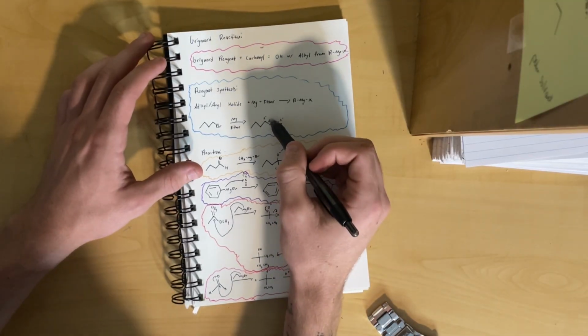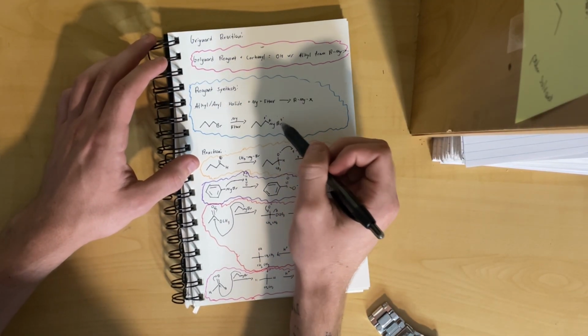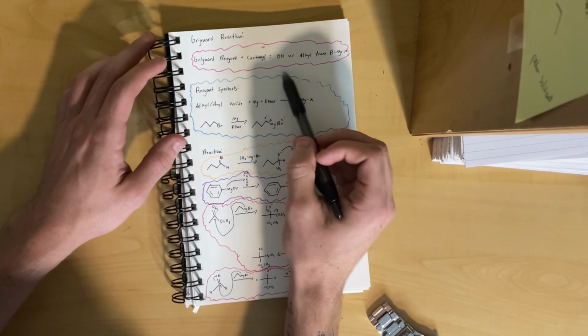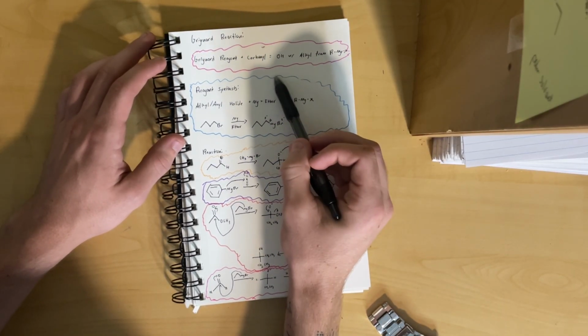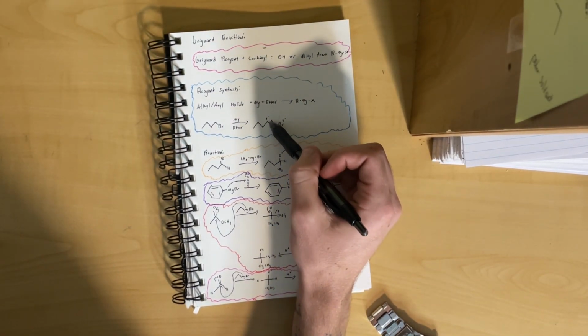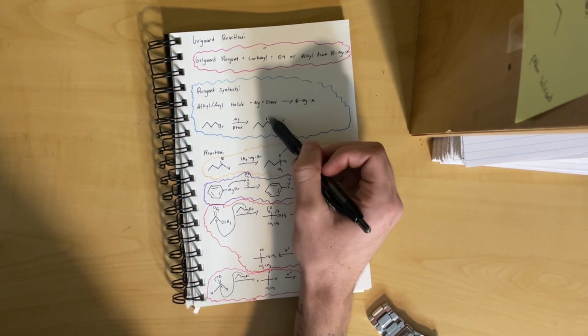It's going to act as a nucleophile because it's slightly negative, and then whatever the carbonyl is going to be slightly positive. That central carbon that's attached to the oxygen is going to be slightly positive, and it's going to be the electrophile, meaning electron deficient, and this is going to be the electron rich.